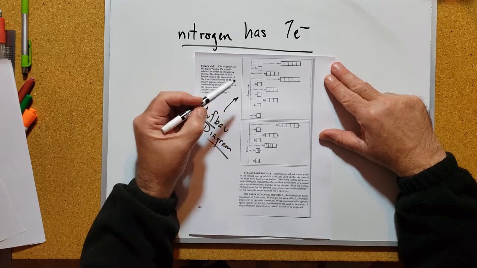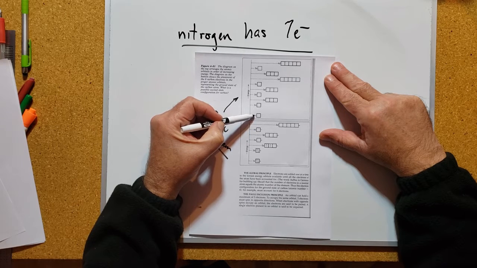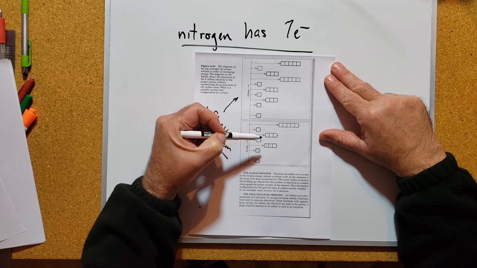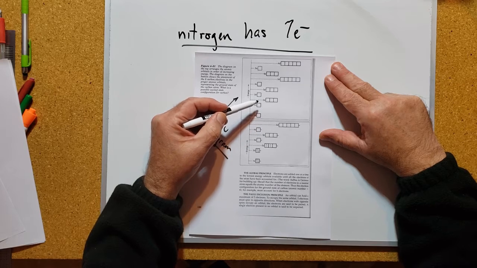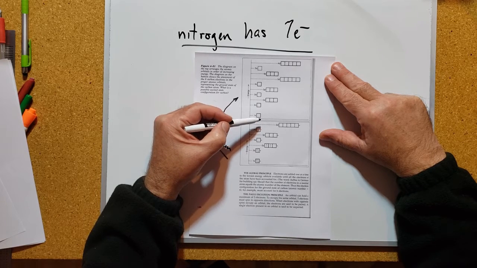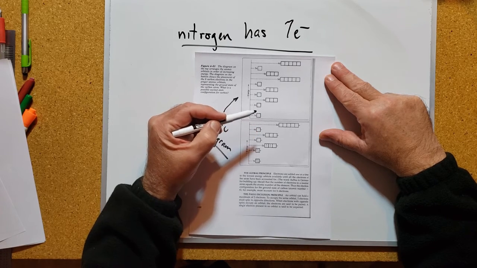Now, in this Aufbau diagram, you notice next to the 1s is a single square. That means that it is a single orbital. And within that orbital, we could put 2 electrons. We signify those with up and down arrows. The up means plus a half, the down means minus a half. Those are the electron spins.